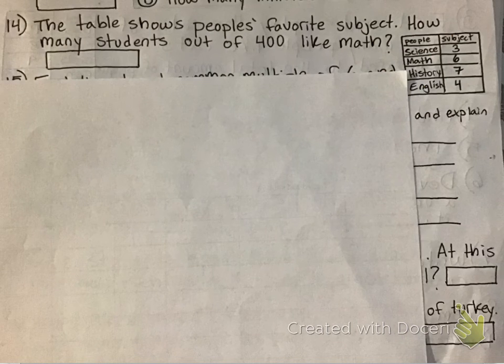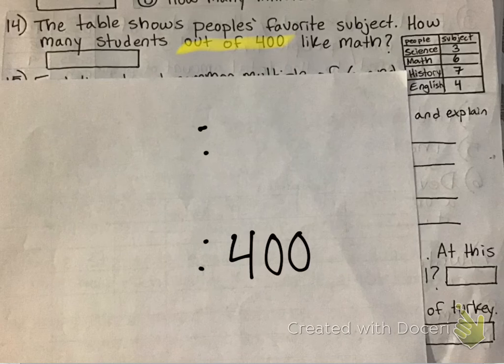Okay, the table shows, this was really hard for a lot of you. The table shows people's favorite subject. How many students out of 400 like math? So we need to set up our initial ratio, and then we need to get it out of 400. So find the initial ratio for me. Lucy, what's our initial ratio? 6 to 20. Exactly. 6 students like math, 20 students total.